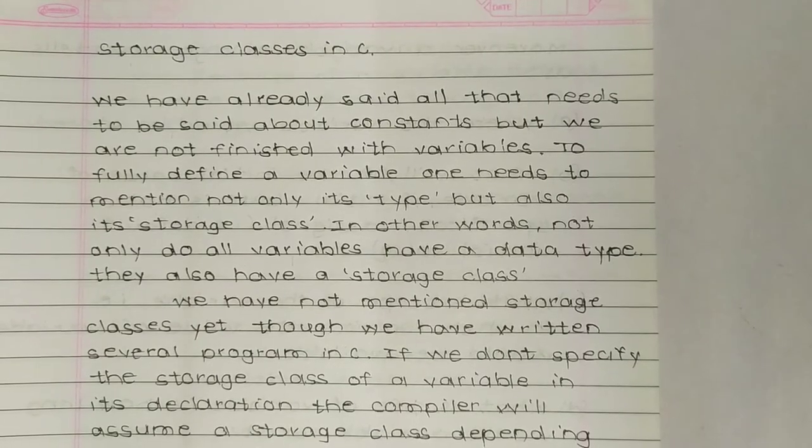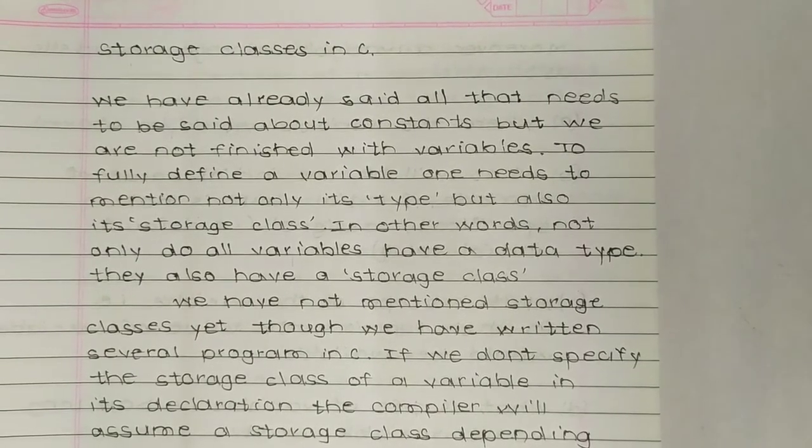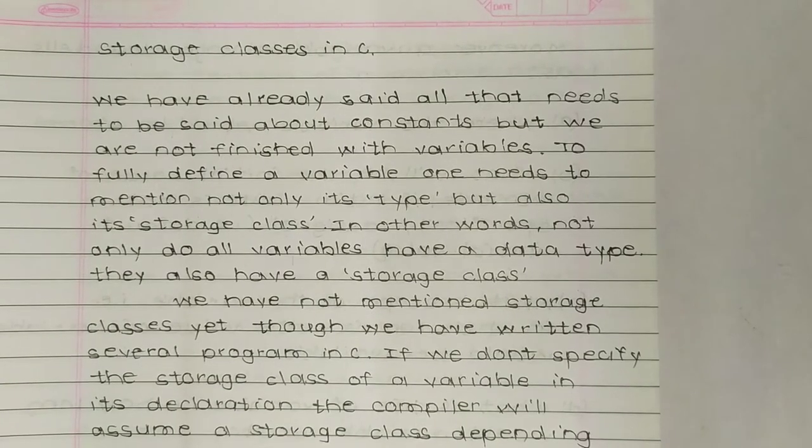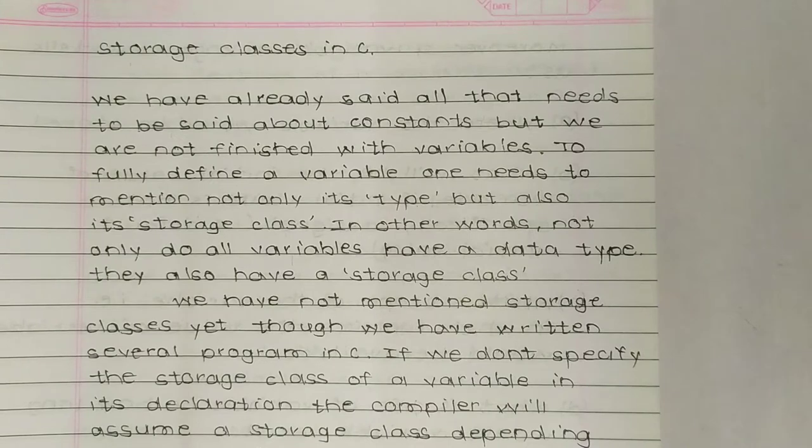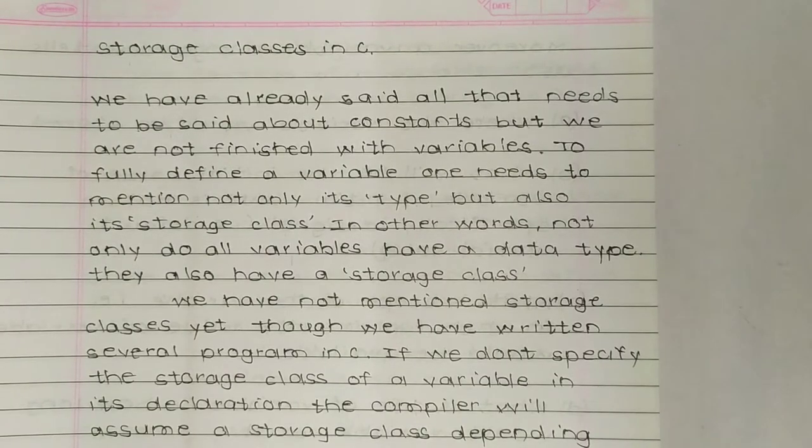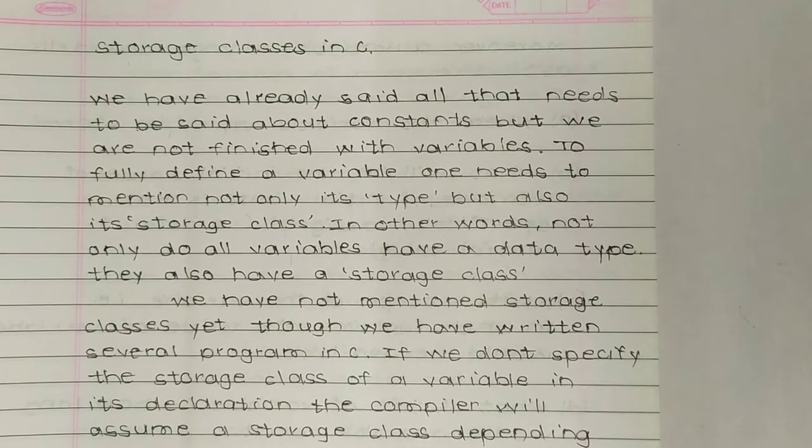Storage classes in C. So we are discussing storage classes. We have already said all that needs to be said about constants, but we are not finished with variables, so we should know variables also. To fully define a variable, one needs to mention not only its type but also its storage class.